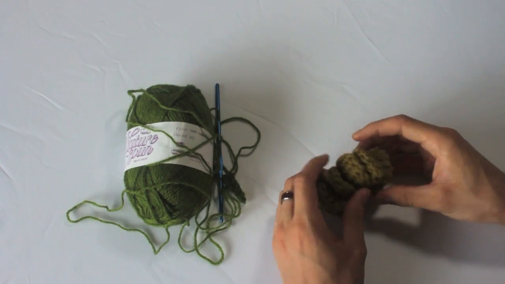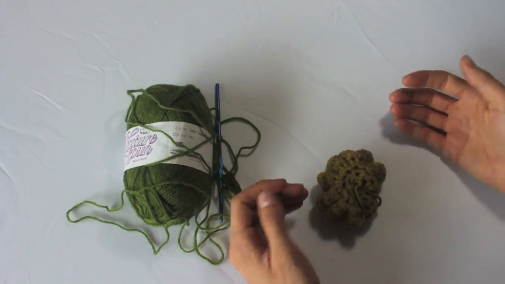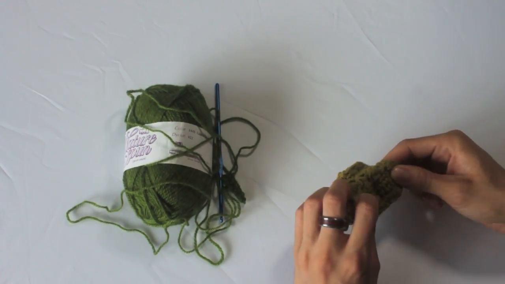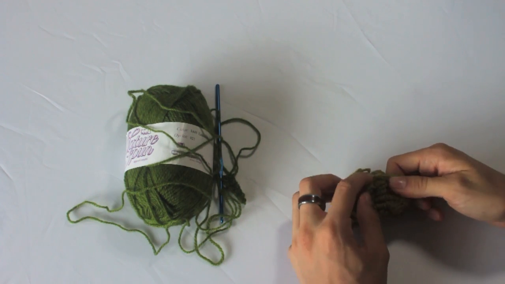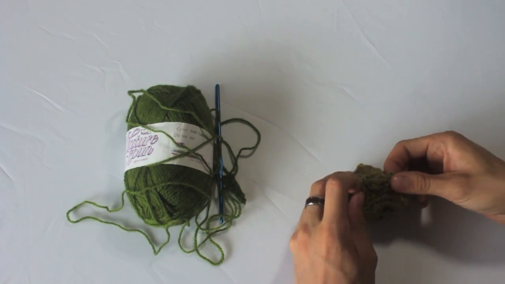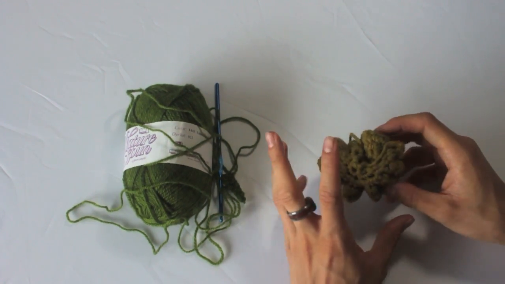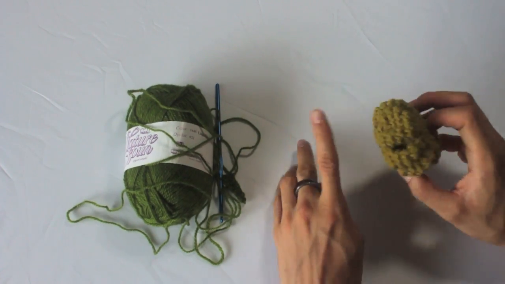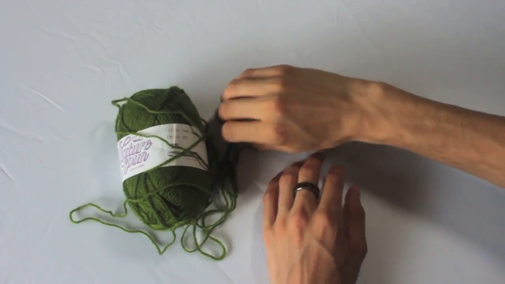Plenty of forms in nature do this. It maximizes surface area, which is usually good. But it's just a fun form of crochet, so I thought I would teach you all how to do it.